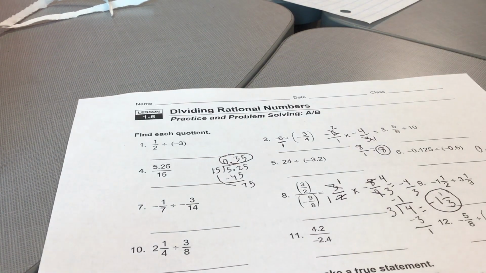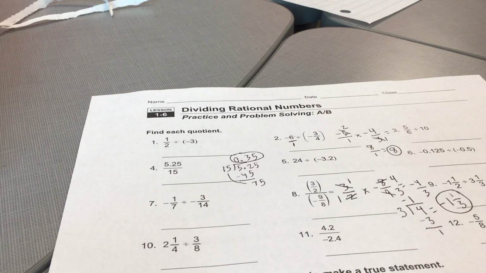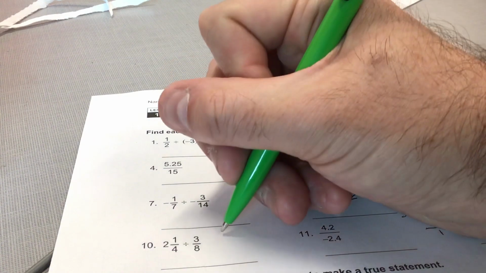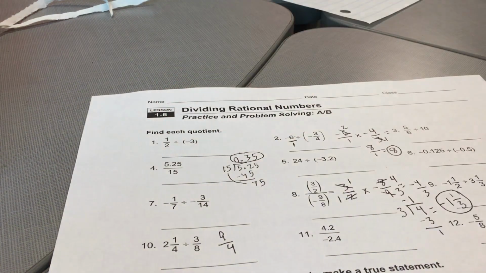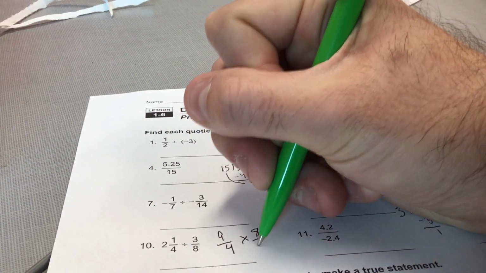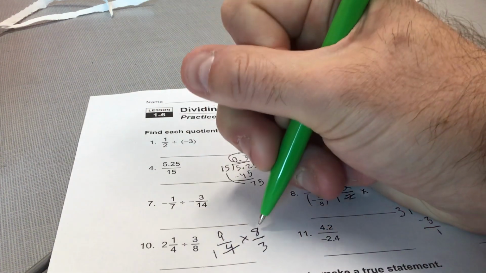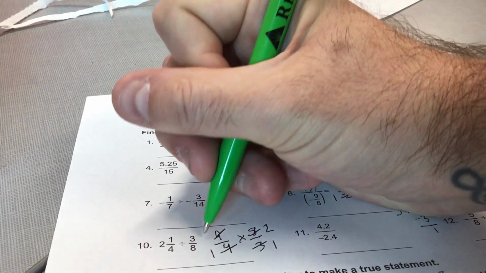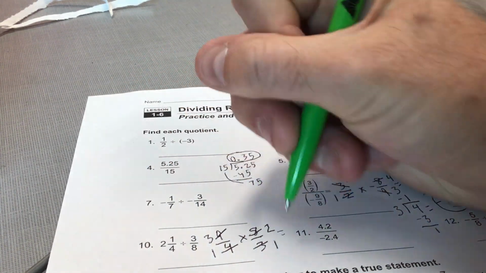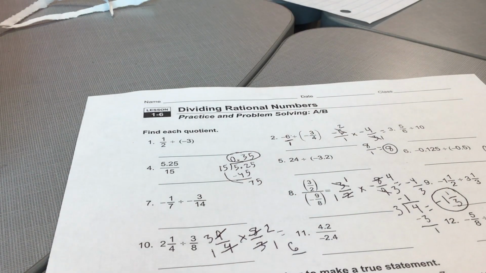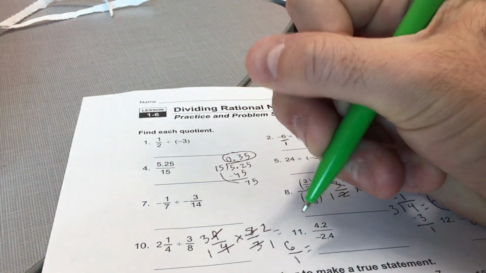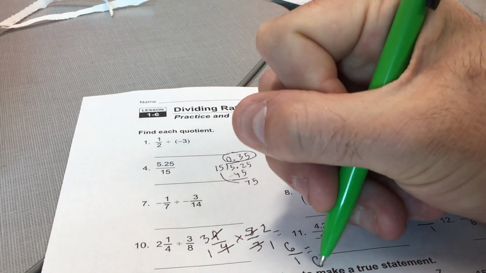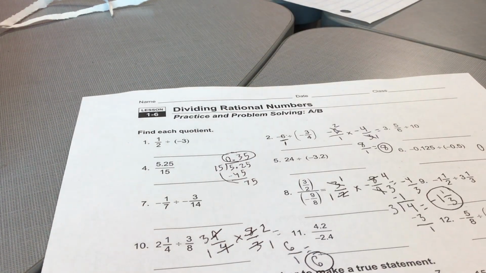Okay? Number 10, again, we need to write this as an improper fraction. So 2 and 1/4 as an improper fraction is 9 over 4. And then we must use keep, change, flip, times 8 over 3. 4 becomes a 1, 8 becomes a 2. 3 becomes a 1, 9 becomes a 3. 3 times 2 equals 6. 1 times 1 is 1. So 6 over 1 equals 6.